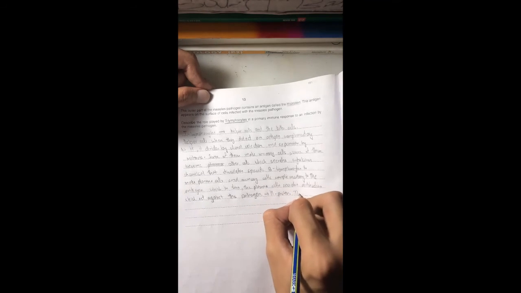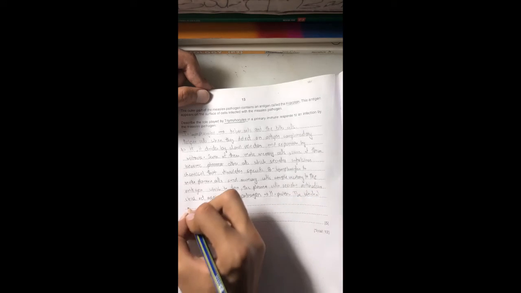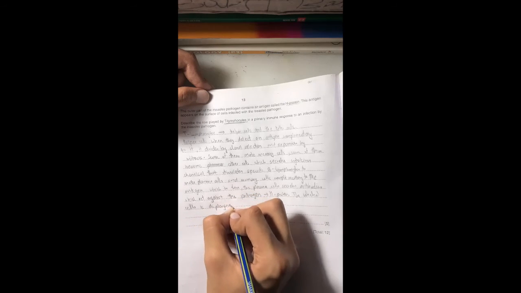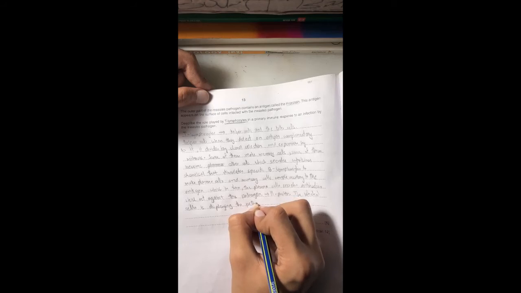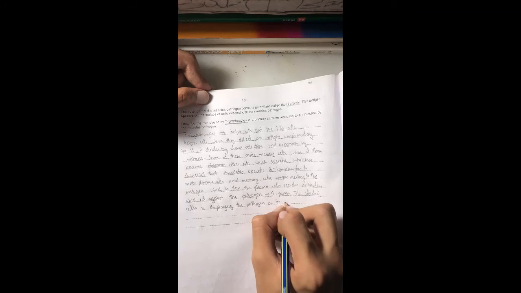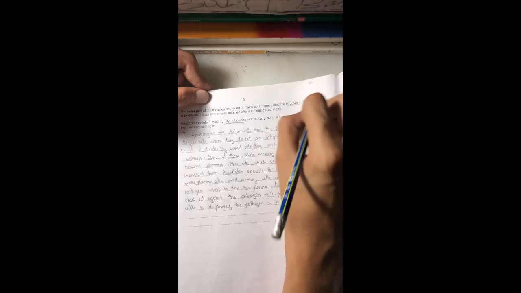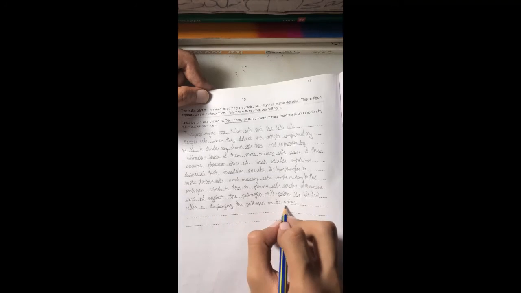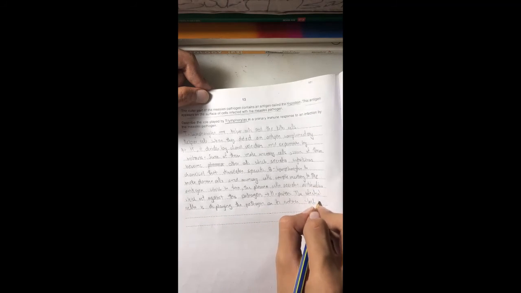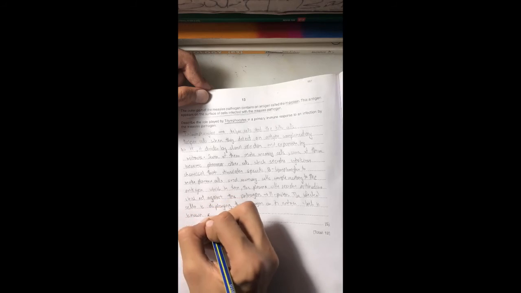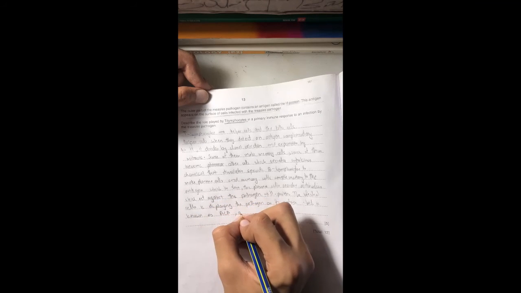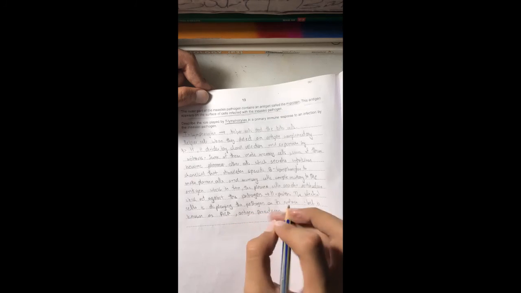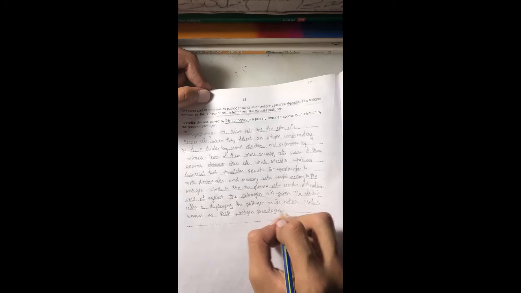Now the infected cell is displaying the pathogen on its surface, as in the question. This antigen appears on the surface of the cells infected with the measles. So the cells infected are displaying the pathogen on their surface, which is known as antigen presentation. So antigen cell presentation.